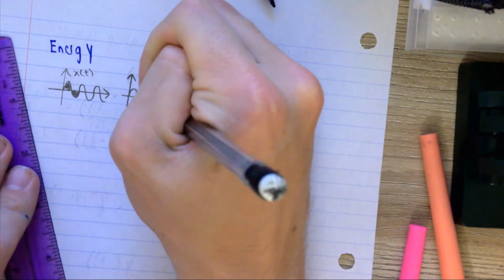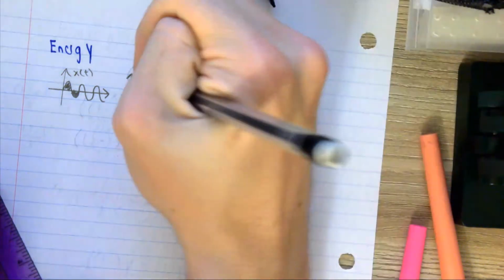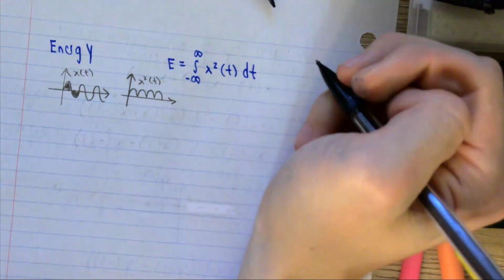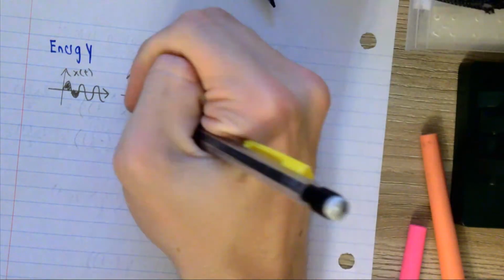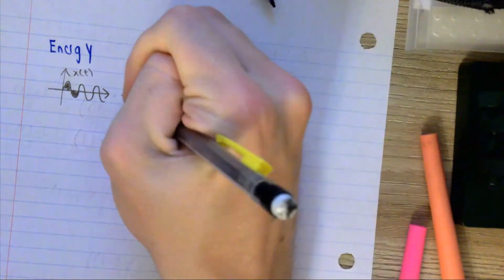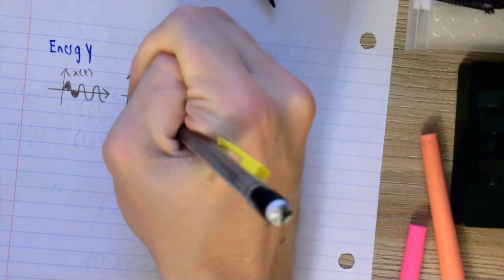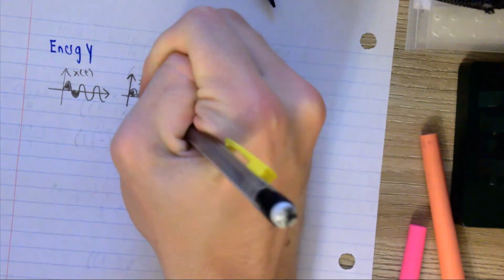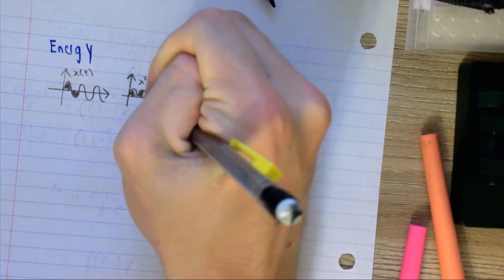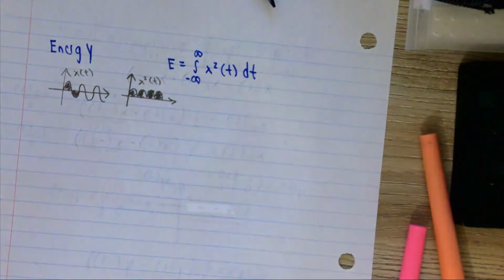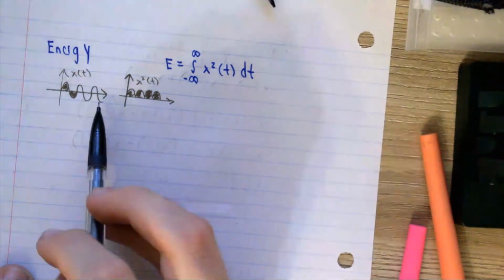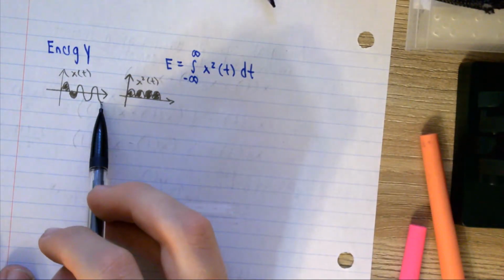So this would be x squared of t. Now that we have x squared, if we take the area from negative infinity to infinity, it's going to add all these areas together, so we're actually going to get a value for what's under this curve. However, the issue is that because it's a repeating signal, it's going to keep having area, because this is going to go on forever and ever.